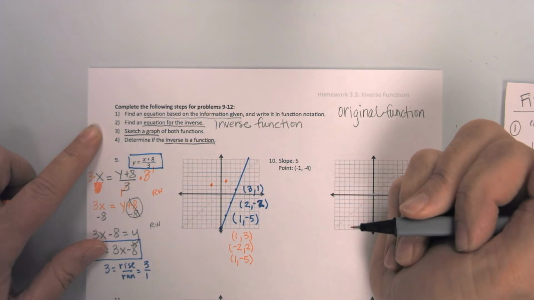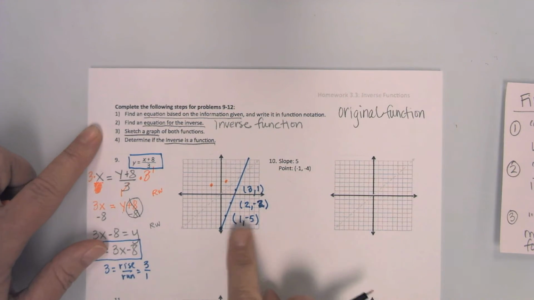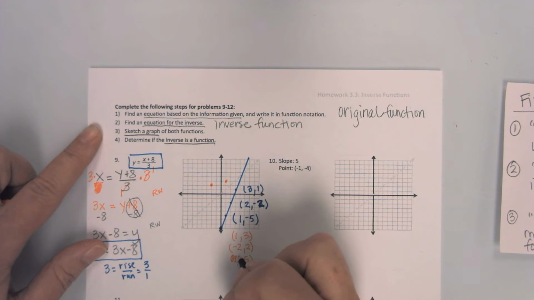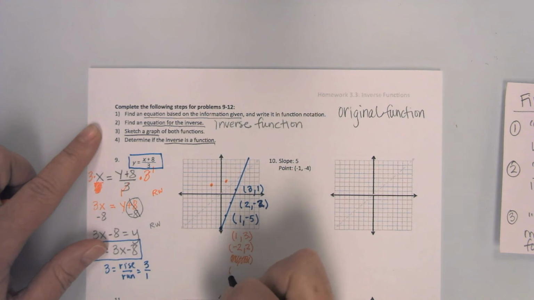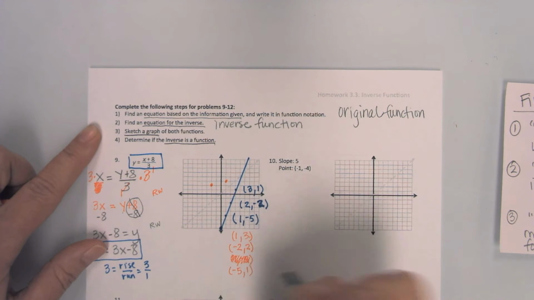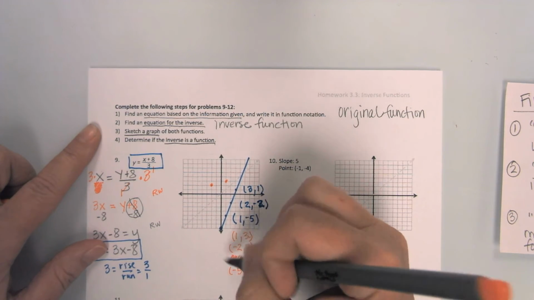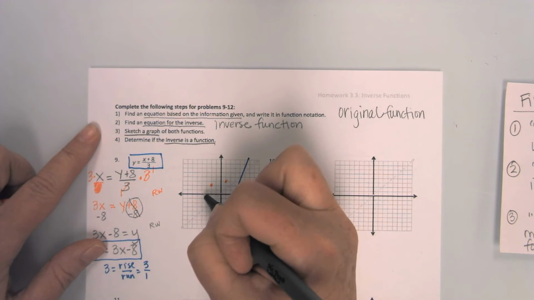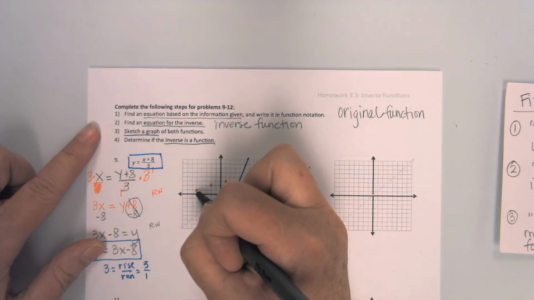I think there's something wrong there. I didn't flip it. Look at that. I was like, wait a minute. Sometimes I make mistakes and I've got to catch them. So negative 5 and 1. Okay, negative 5, 1, 2, 3, 4, 5, and at 1.